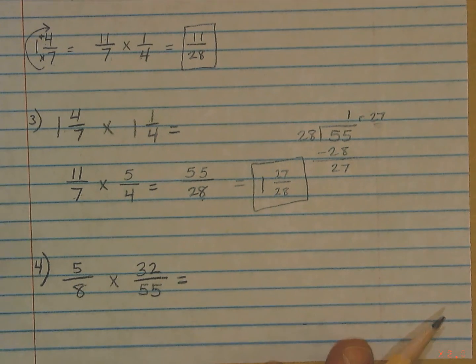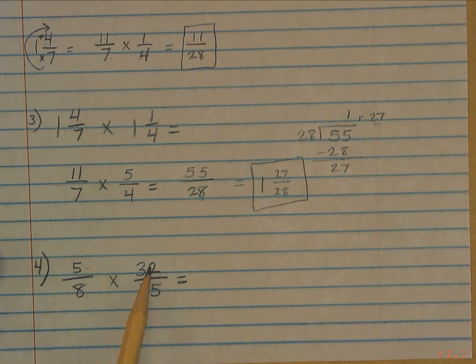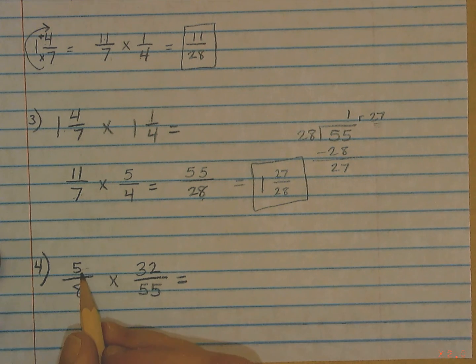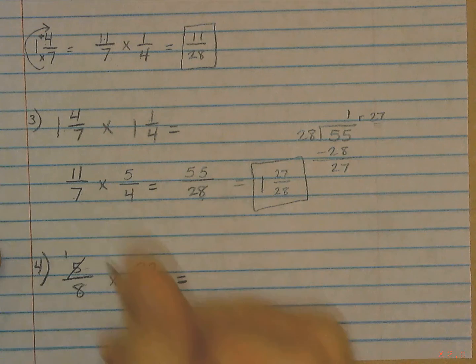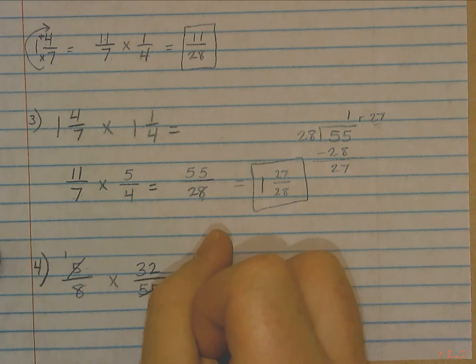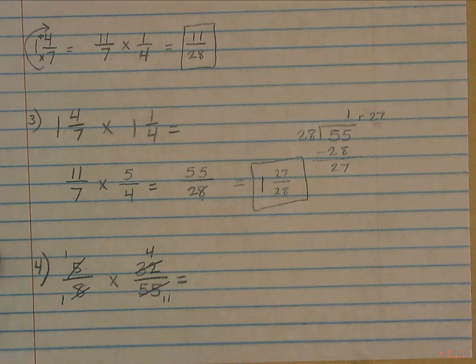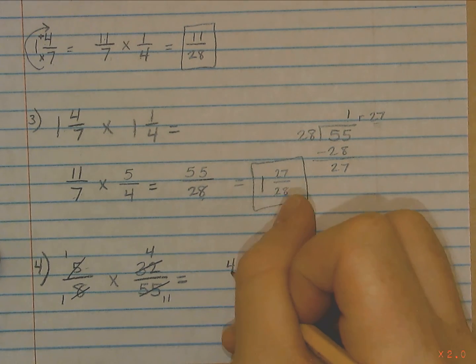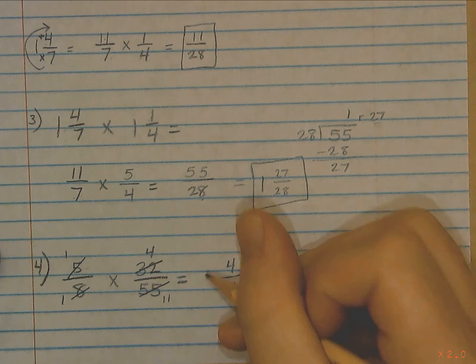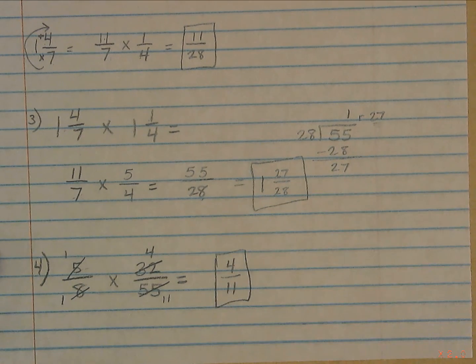Number 4. Again, you can multiply straight across, or you can simplify beforehand. Does 5 and 55 have anything in common? Well, you know that 5 and 55 both have a 5 as a common factor. 5 can go into itself one time. 5 can go into 55 11 times. 8 can go into 32 4 times. And it can go into itself one time. Multiply straight across. You get 4 11ths, and then you're done. It's simplified as best you can do.